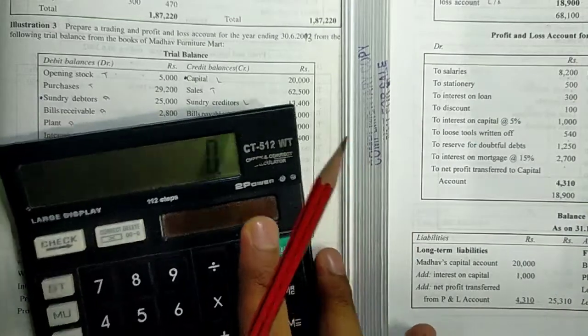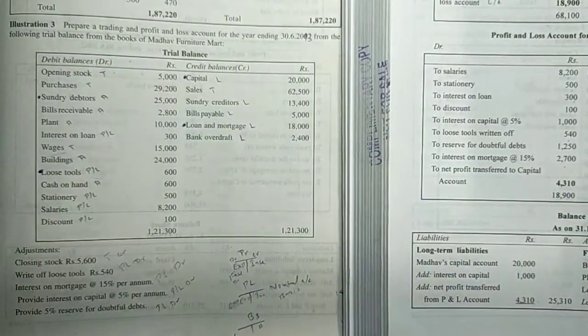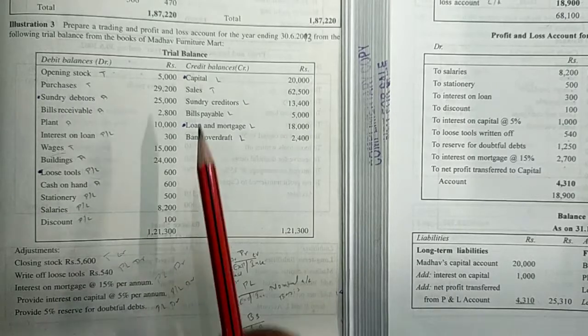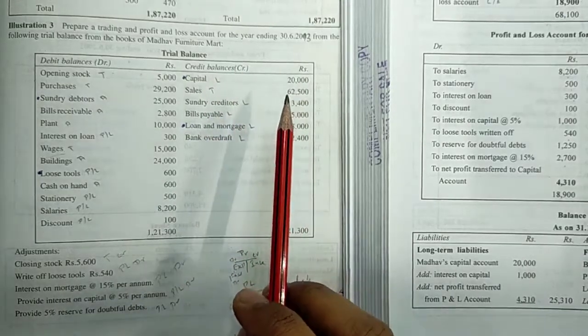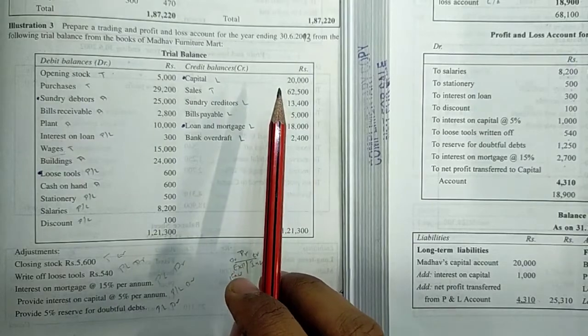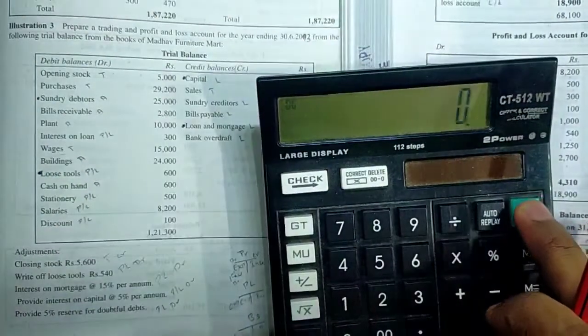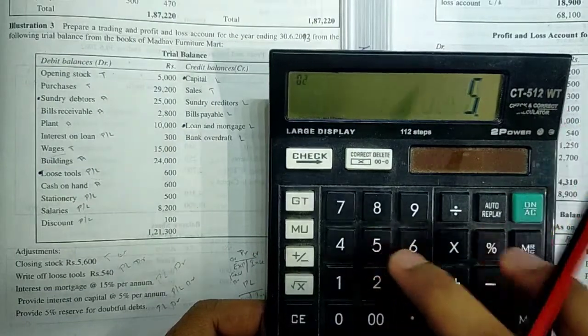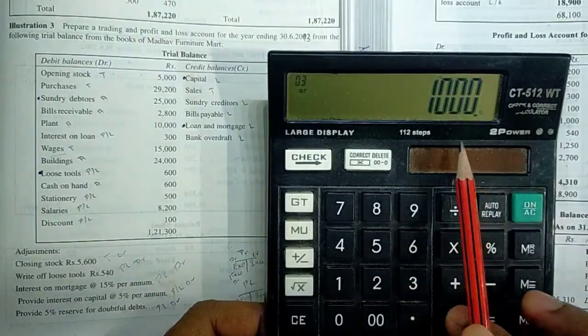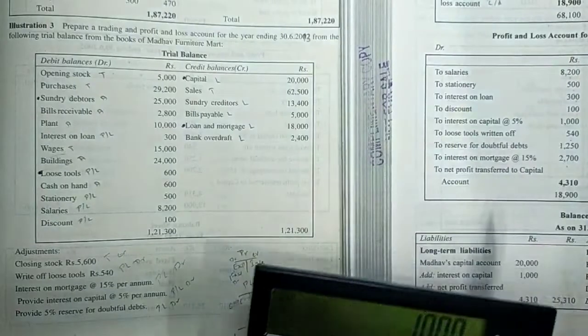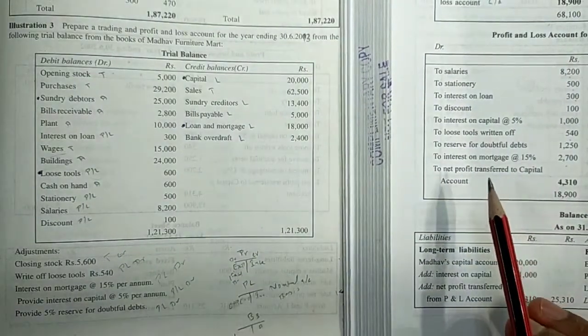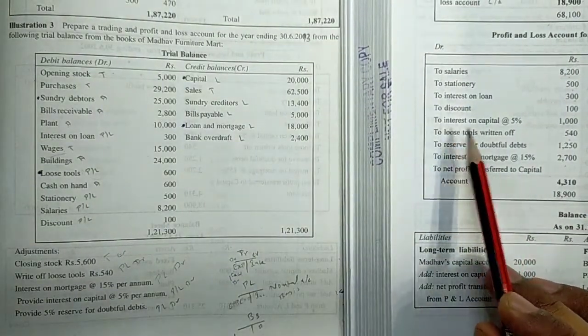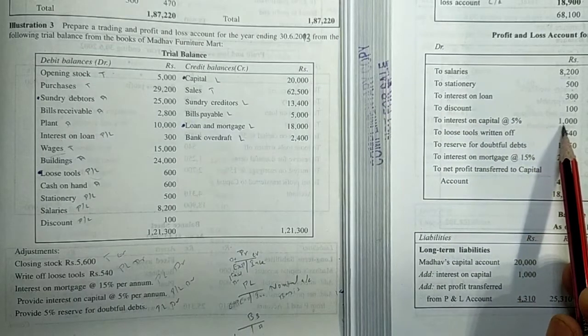Then next, provide interest on capital at 5% per annum. The value of the capital is 20,000 rupees. 20,000 into 5% is 1,000 rupees. We will write interest on capital 1,000 rupees.